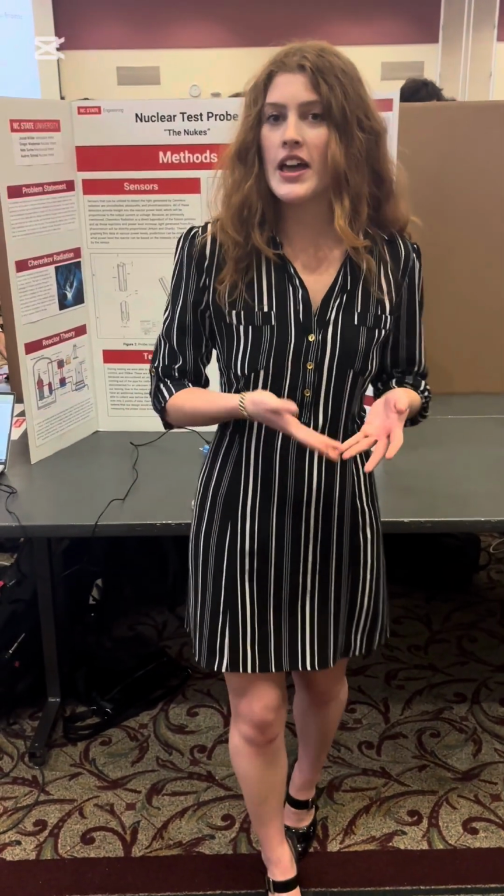I'm Audrey Schmall, and the problem we were trying to solve is the creation of a probe that can detect power level based off of sensor readings. Some constraints we had were a $40 budget, and we also had to make sure that the fluid we used was not water soluble so that it didn't fall apart when we put it in the reactor. Additionally, we had to make sure it was free of debris before we entered it into the reactor, just for better readings.